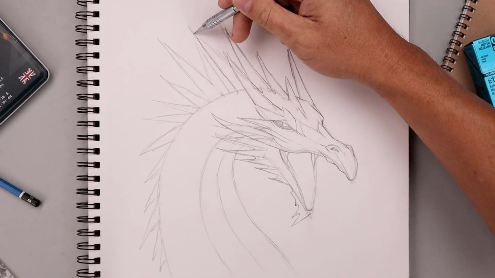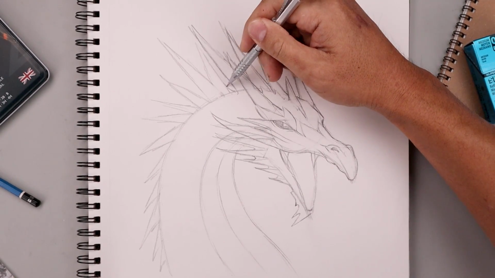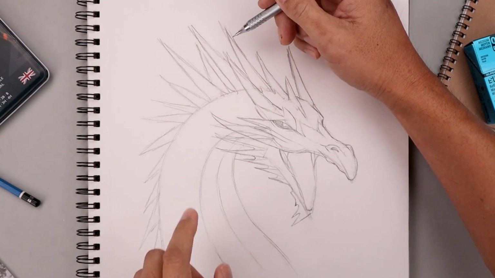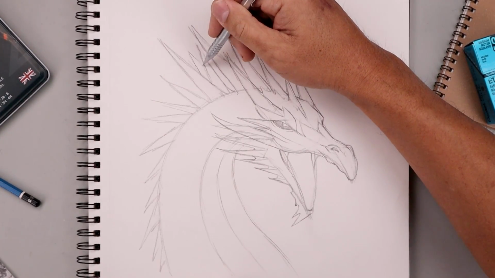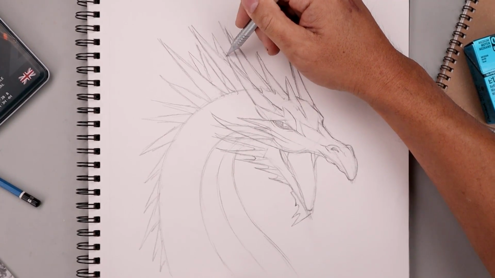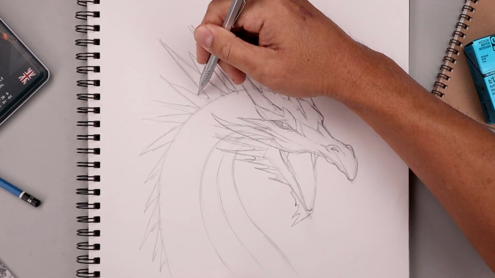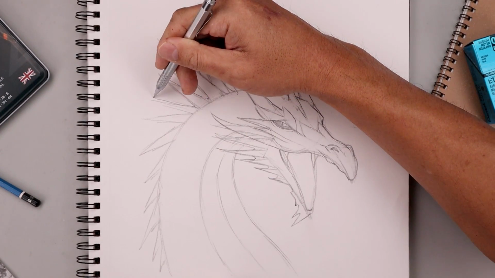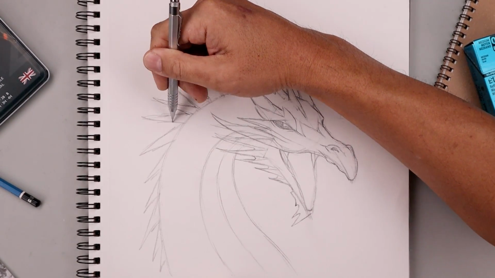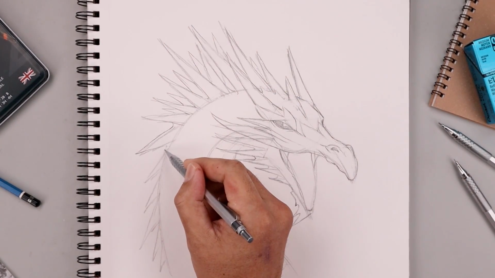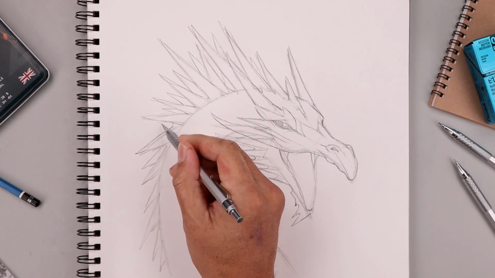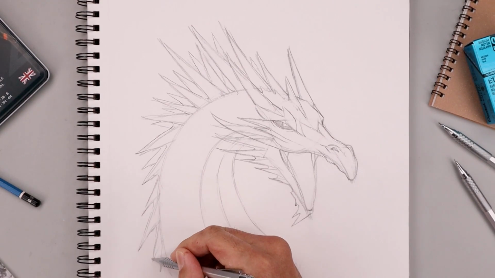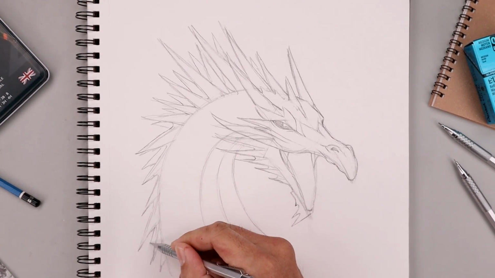I'm just going to go back and add a little more shape and some detail to the rest of those icicles. Create a few little overlaps. You can also add some in between, so coming up from the back. Again, just blending these in. I'm just going to fade the detail out as we come down towards the bottom.